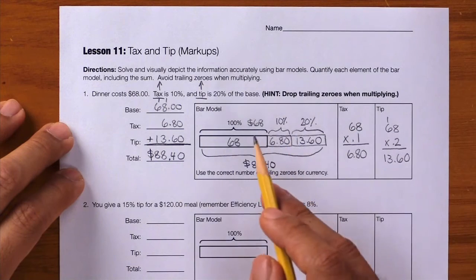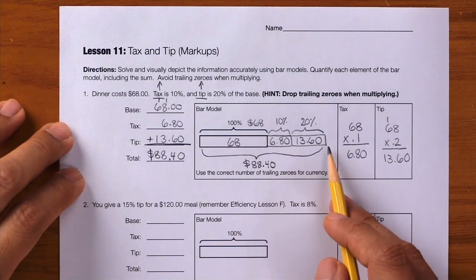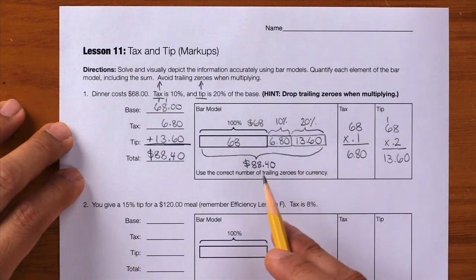A typical response I'll get from students is, wow, Mr. Polysock, that's a lot of money. And it sure can be. Not only do you have to think about the menu price, but you also have to add the tax and tip to that, and all of that adds to the cost of the dinner.